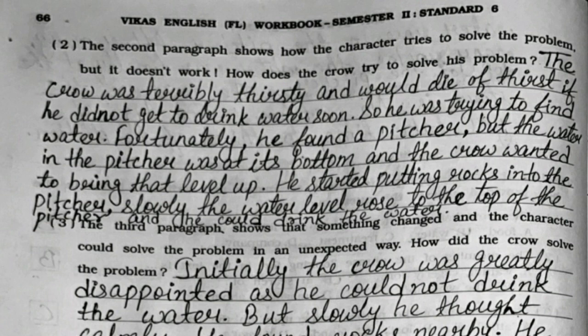Second, the second paragraph shows how the character tries to solve the problem, but it doesn't work. How does the crow try to solve his problem? The crow was terribly thirsty and would die of thirst if he did not get to drink water soon. So he was trying to find water. Fortunately, he found a pitcher, but the water in the pitcher was at its bottom and the crow wanted to bring that level up. He started putting rocks into the pitcher. Slowly the water level rose to the top of the pitcher and he could drink the water.